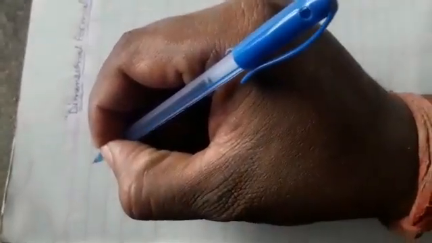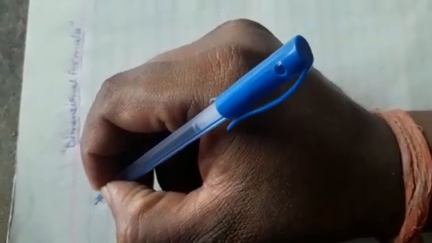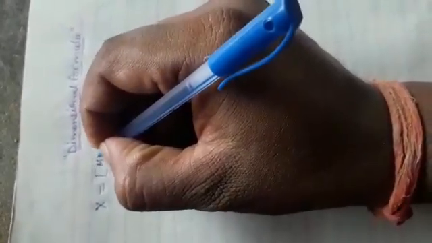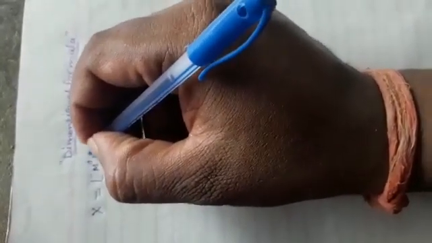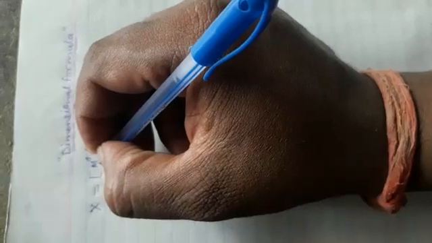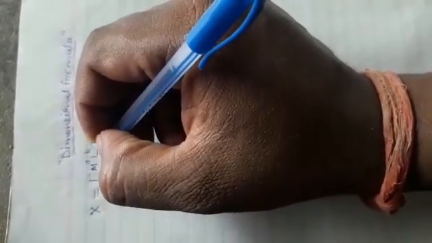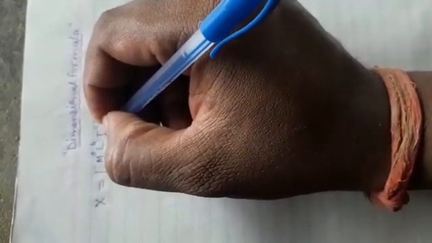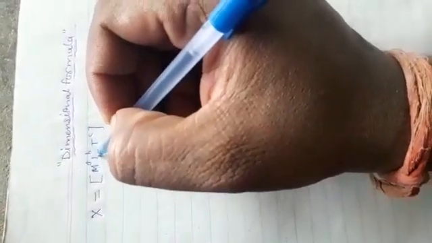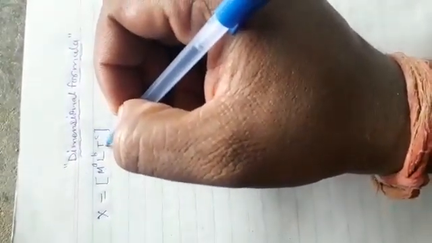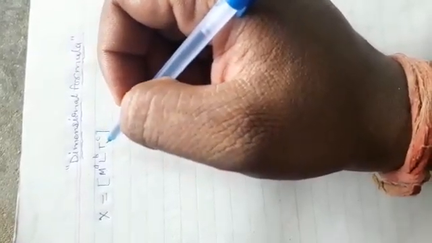Its general expression: suppose we have any physical quantity represented by x, so its general formula is M to the power a, L to the power b, and T to the power c, where M stands for mass, L stands for length, and T stands for time, and a is the dimension of mass, b is the dimension of length, and c is the dimension of time. These are integer numbers.